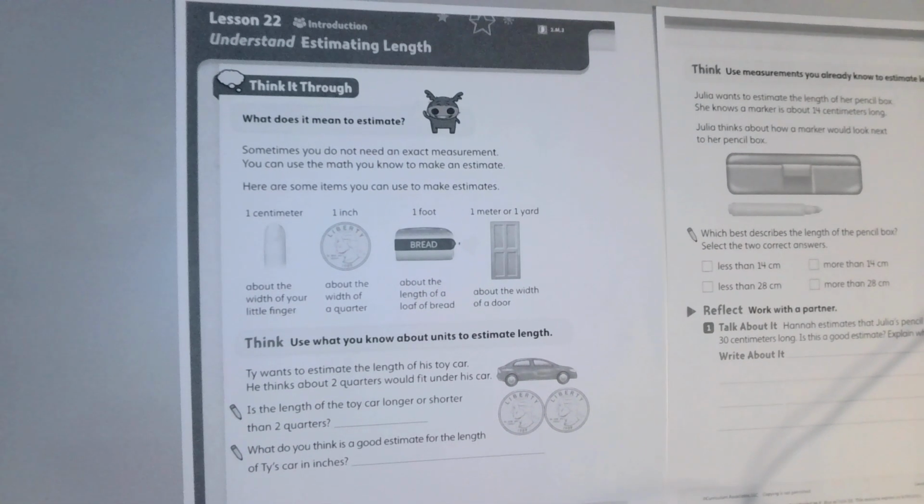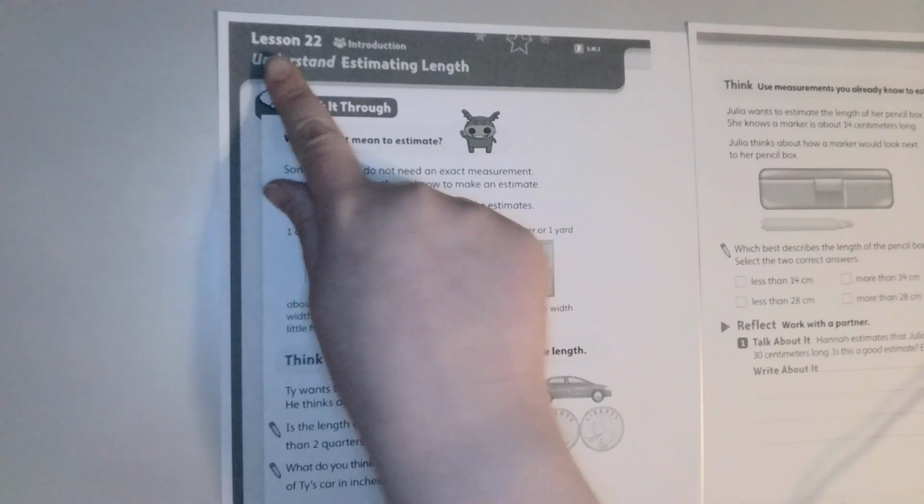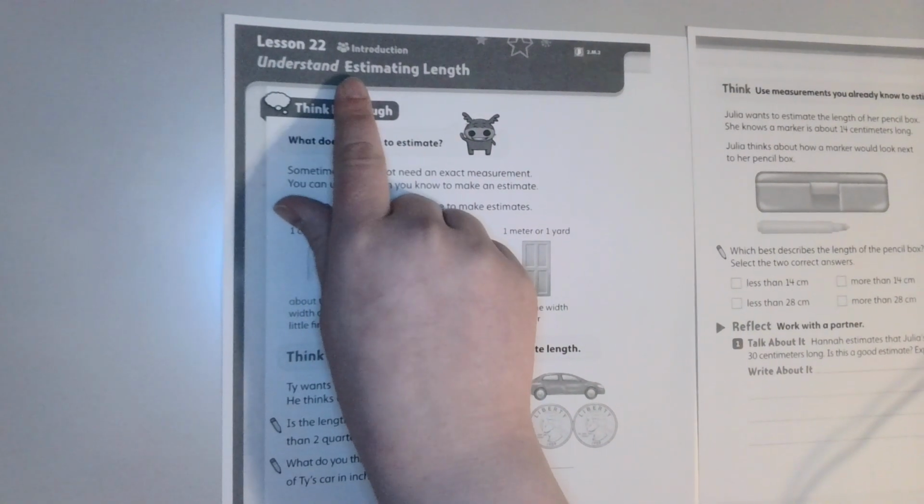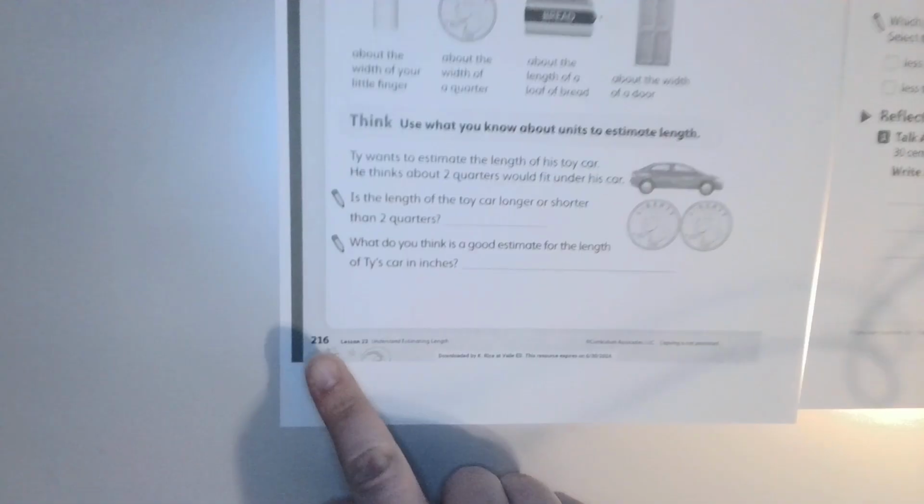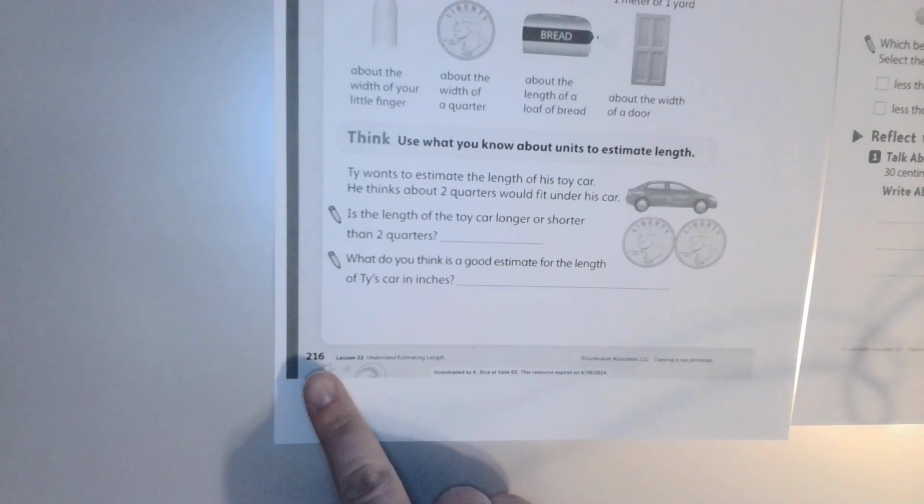Let's get started. This is going to be lesson 22. Yes, we're skipping lesson 21. Don't freak out. But we're going to be on lesson 22. Understand estimating length. It's going to be on page 216, 216.